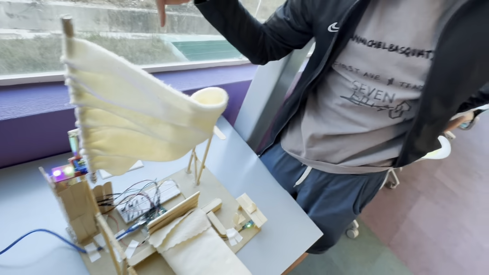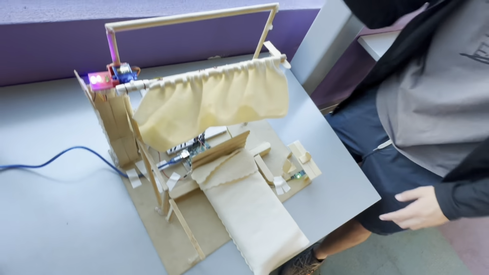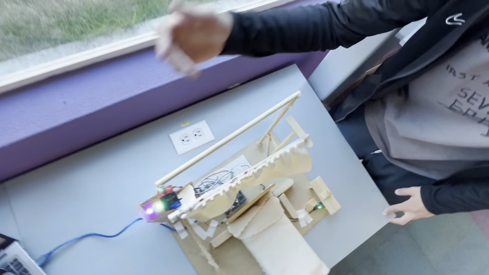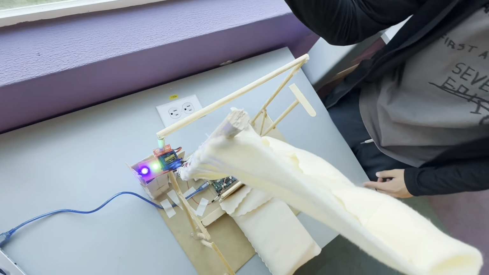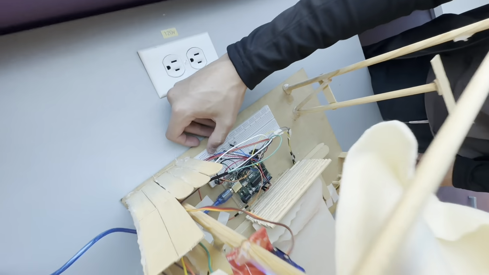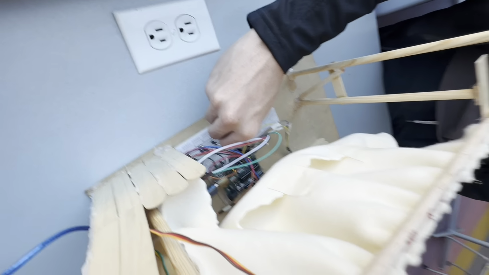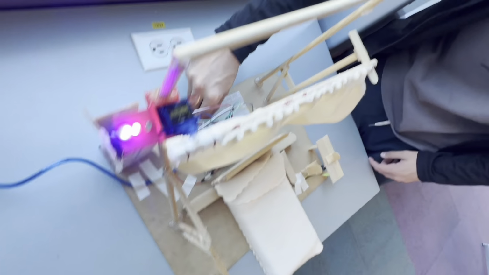Right now there is a lot of light, so it's going to be high. But now it's like night, so there is no light.